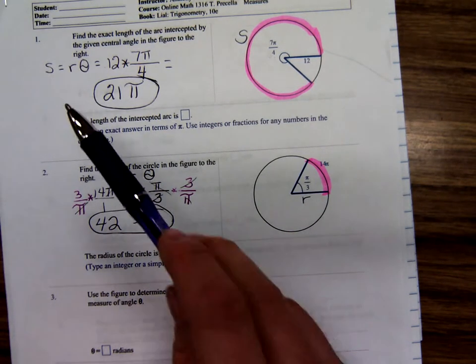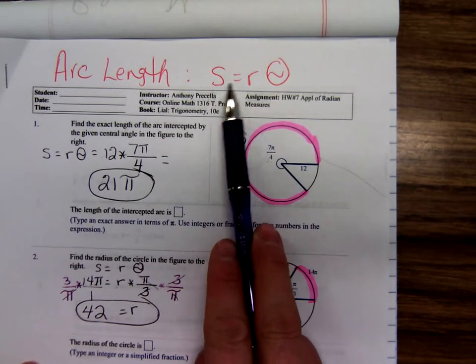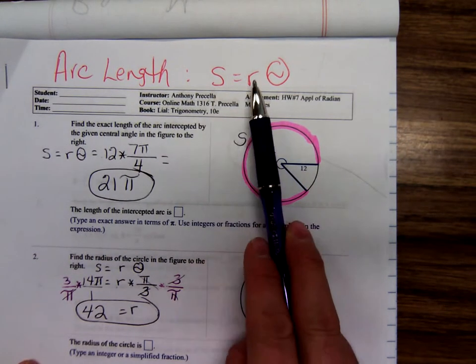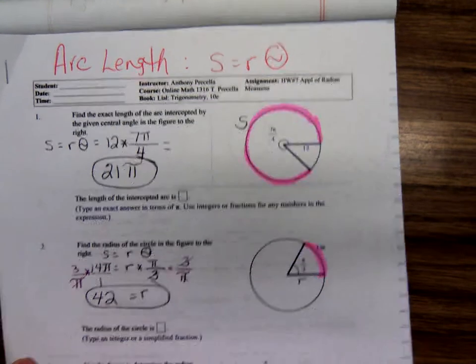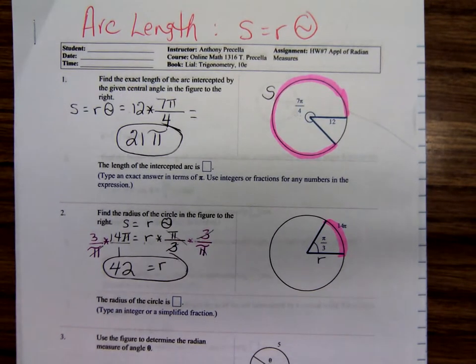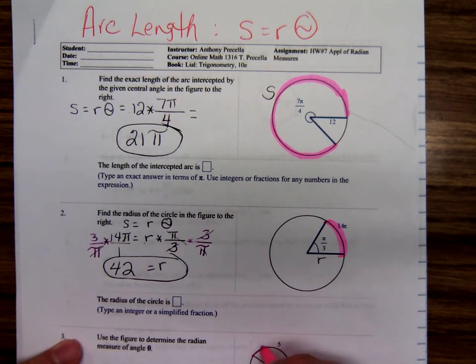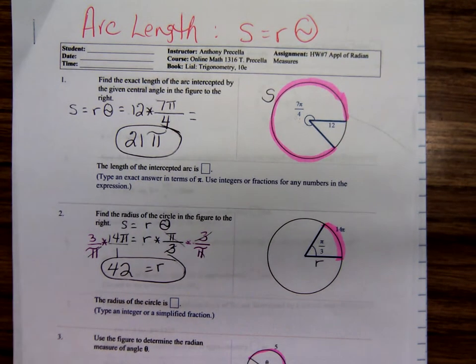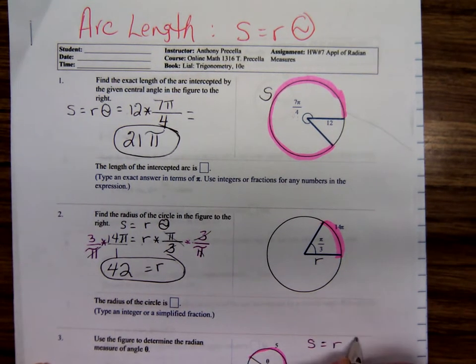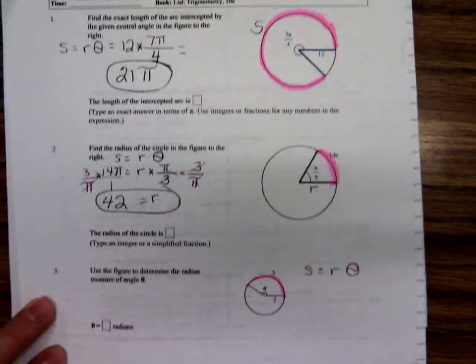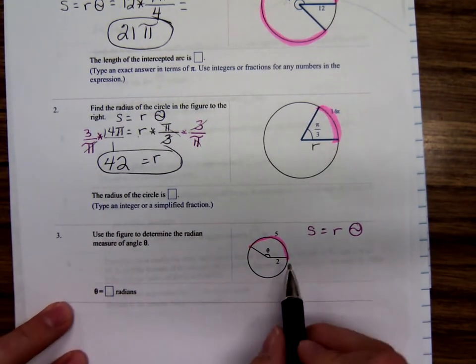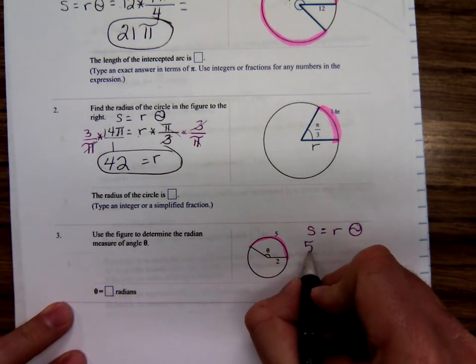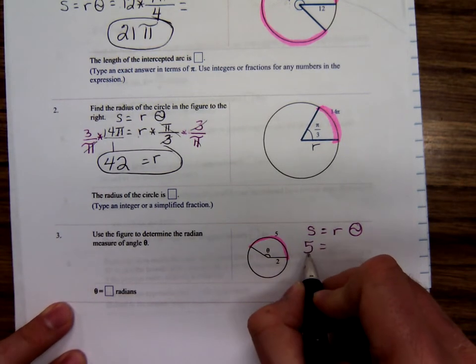So we used this formula. We found S on number 1, and we found R on number 2. The only thing left to do is to find theta, and that's what we're doing here. On this one, we're told the arc length is 5 and the radius is 2. So S equals R times theta. S is, can y'all tell the difference between my S and my 5?